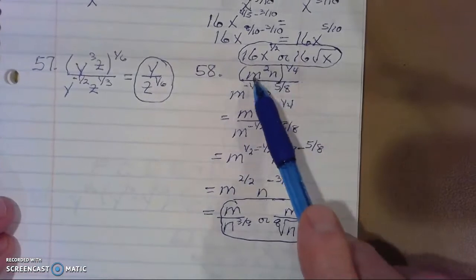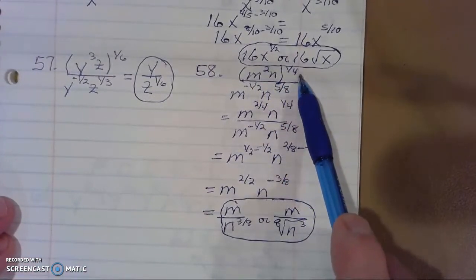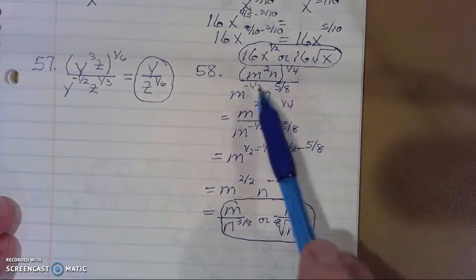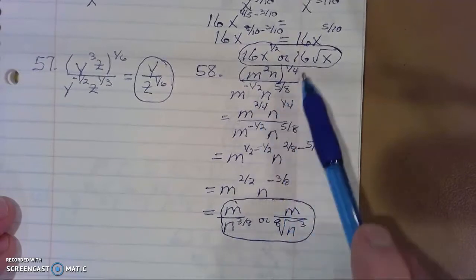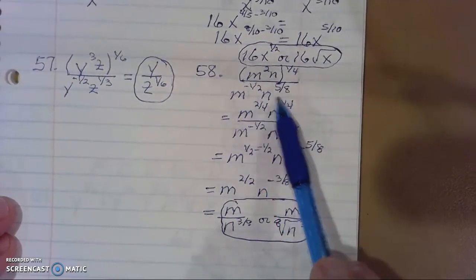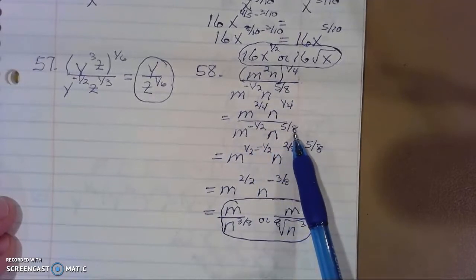58, we have m squared n inside parentheses to the 1/4, so I take that 1/4 times both exponents. 2 times 1/4, 2/4. 1/4 times 1, 1/4. Over the denominator there, m to the negative 1/2, n to the 5/8.